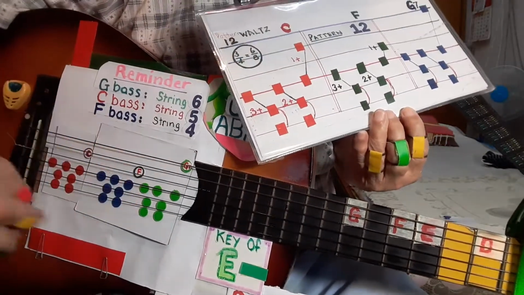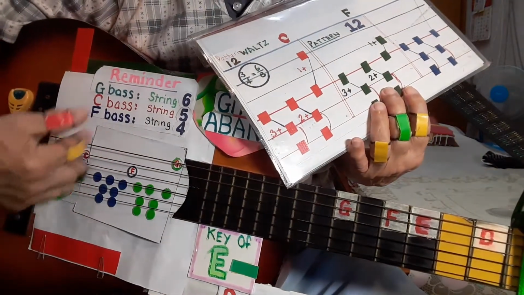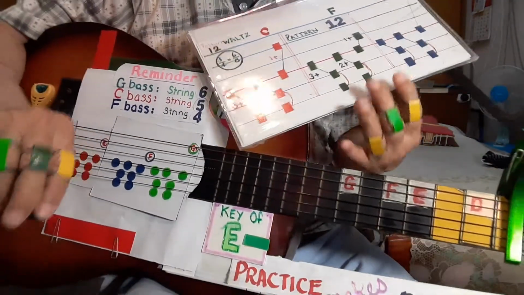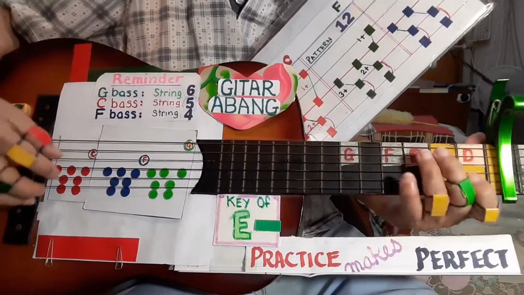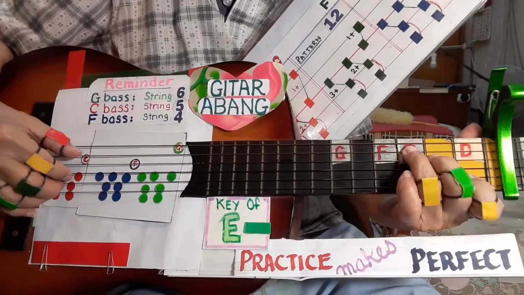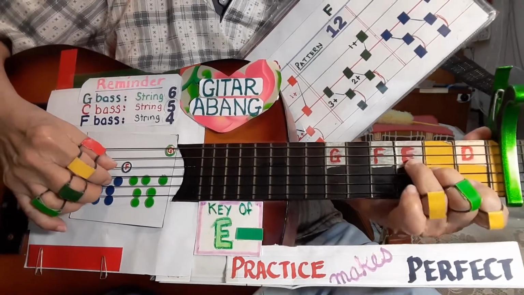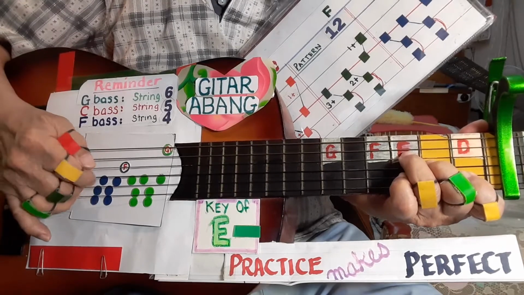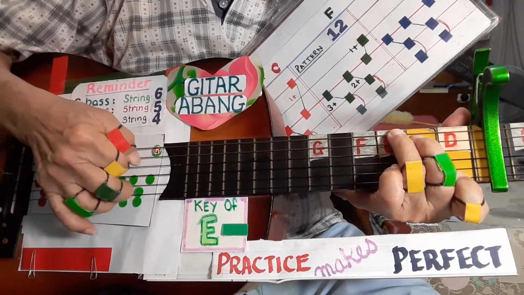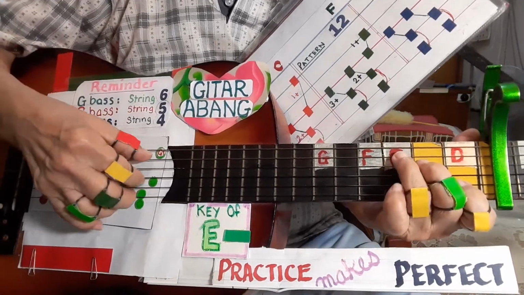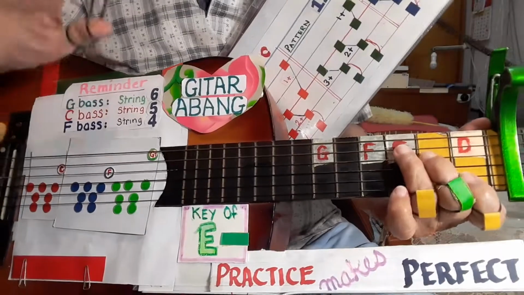We can use this pattern to accompany any 3-beat song. So I will play the pattern once more to show you. C chord pattern will be like this. F chord pattern will be like this. G7 chord will be like this. So with these 3 patterns, we can use them to accompany any 3-beat song.